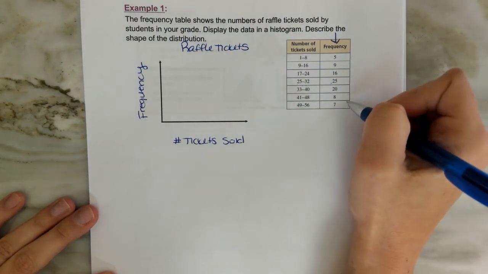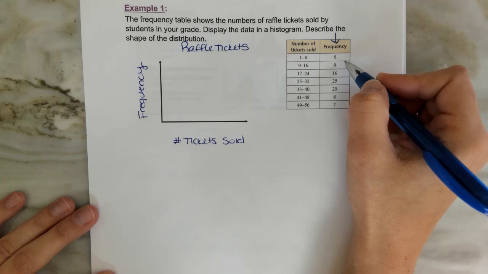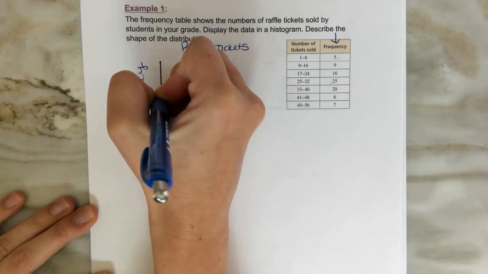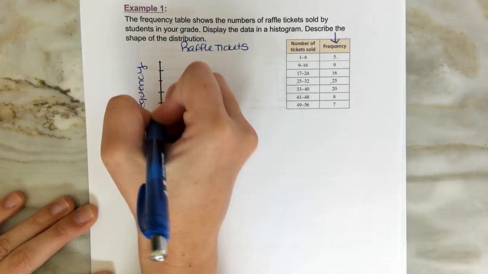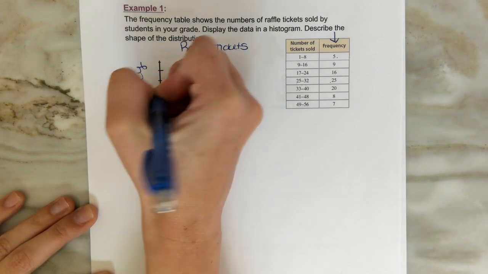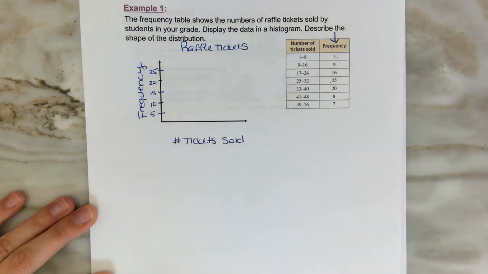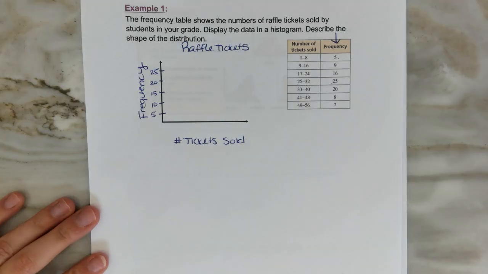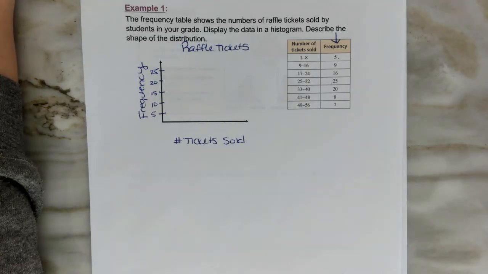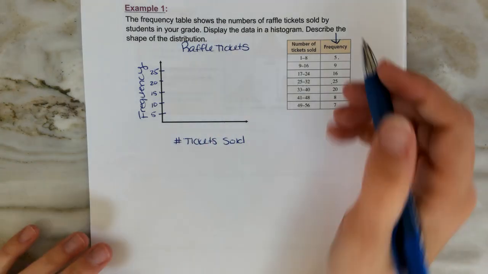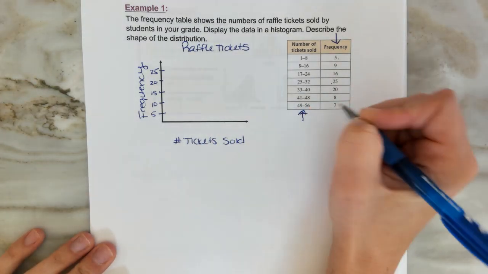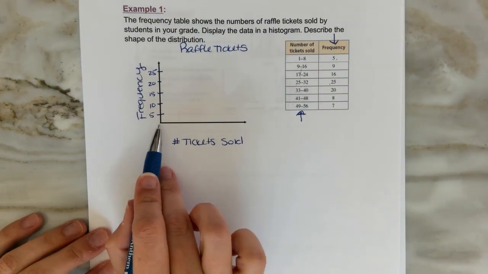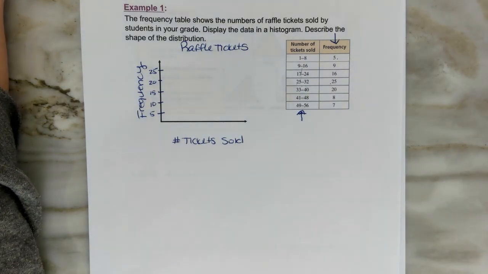So the lowest frequency that we have is 5, and the highest frequency that we have looks to be 25. So I'm going to go by 5s. 5, 10, 15, 20, 25 for my labels for my y-axis. Choose the intervals that make the most sense for your data. The great thing about your x-axis is the intervals are already chosen for you. That's why this is called a frequency table. Your intervals have already been given to you, so you just need to write them along your x-axis.